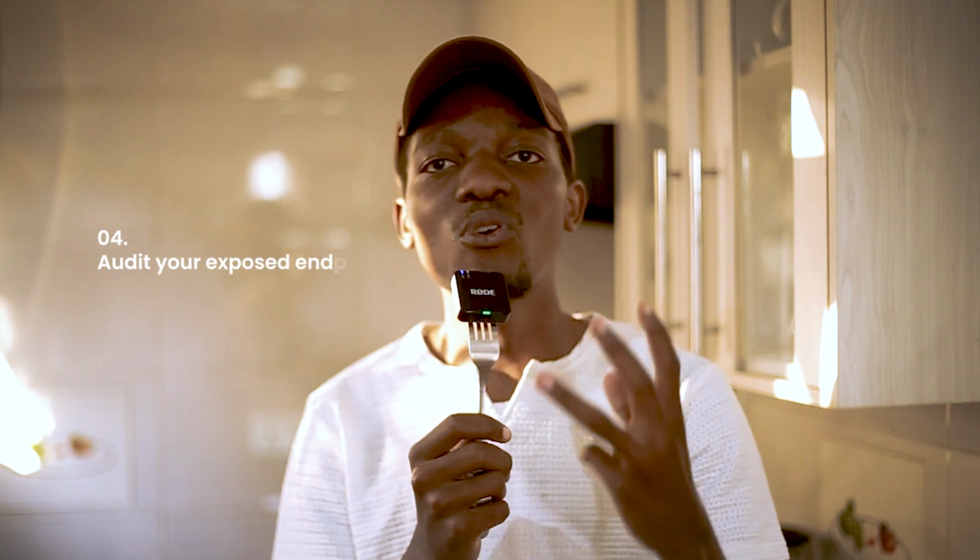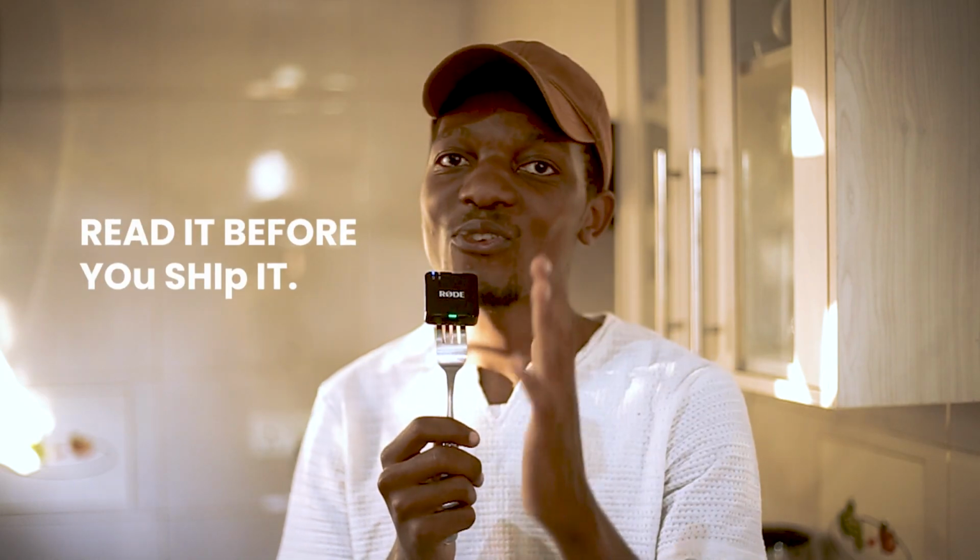And number 4, audit your exposed endpoints. And if your AI wrote the backend, let's be fair, read it before you ship it. Vibe coding is fast, but one exposed database can end everything.